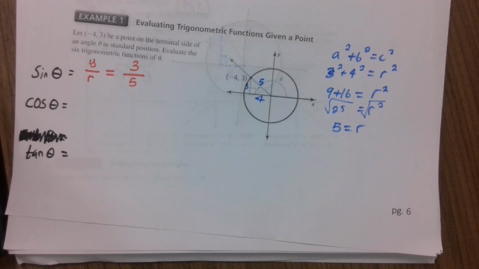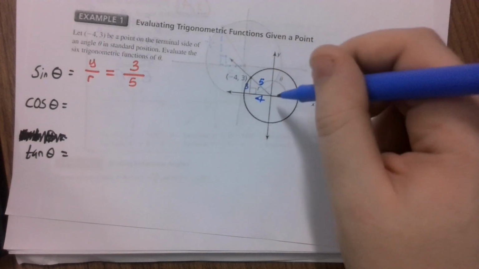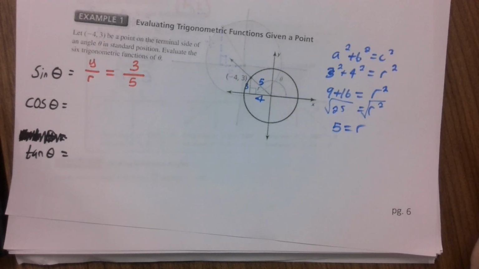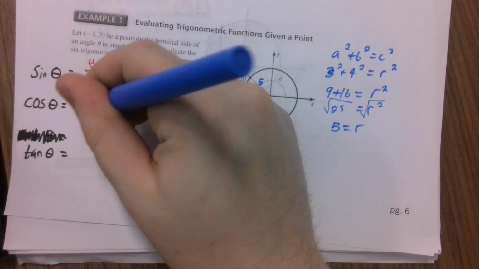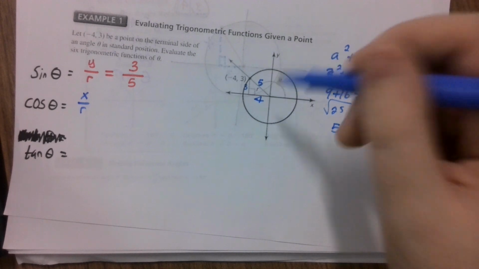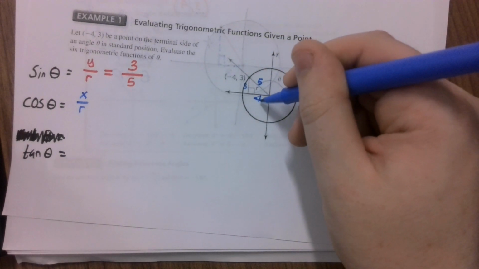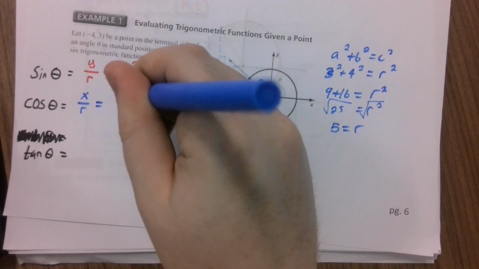What about the cosine? Well, cosine is just the x of our point divided by the radius. The reason why this works, again, is because cosine is adjacent over hypotenuse. The adjacent side is 4, the hypotenuse is 5. So it's 4/5.